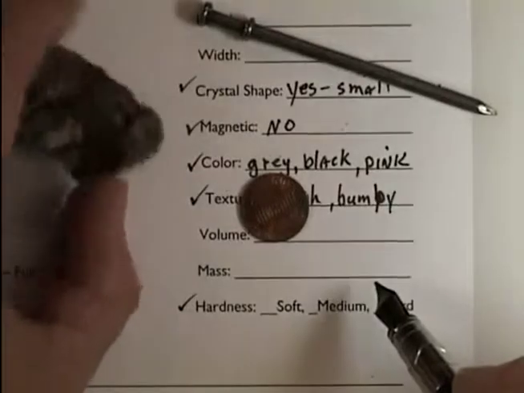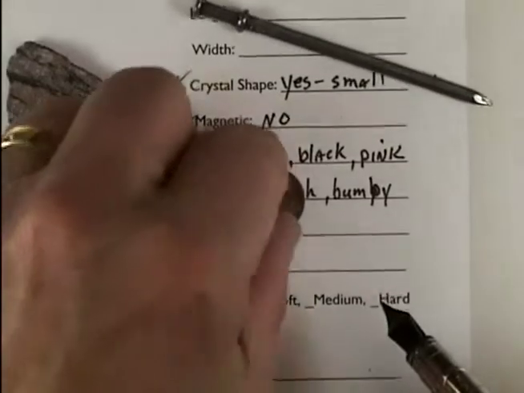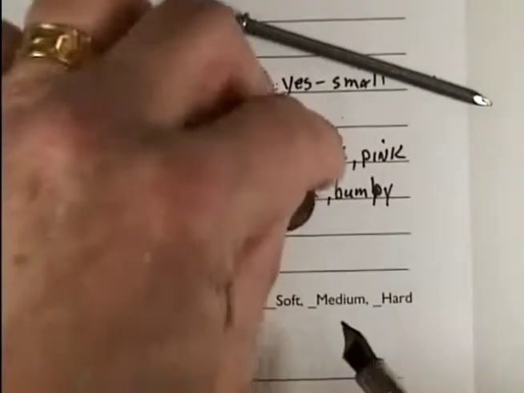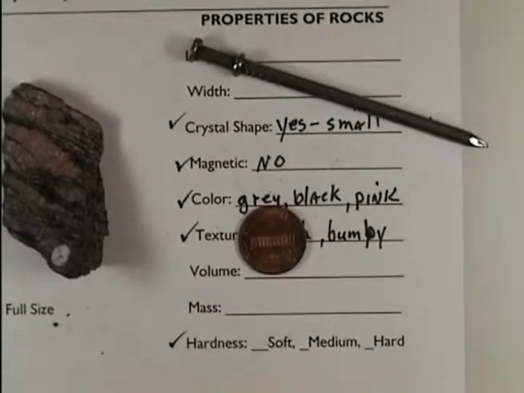Now the way we're going to do this is that if my fingernail scratches it, it's going to be soft. If the penny scratches it, it's medium. If only the nail scratches it, it's hard. Hardness is a property of rocks and minerals. And if you know the hardness, you can learn a lot about identifying the mineral. Now I have a special kit here. It's called Minerals in the Scale of Hardness. It has 10 different minerals because the hardness scale is from 1 to 10. 1 being really soft like your fingernail and 10 being really hard.